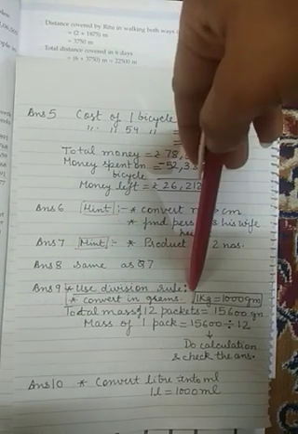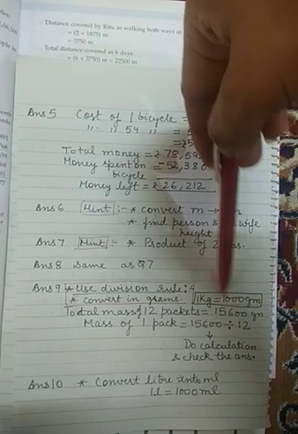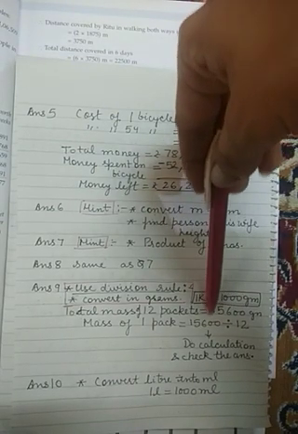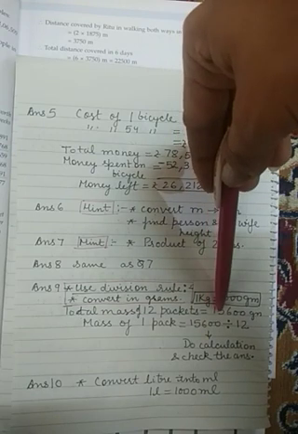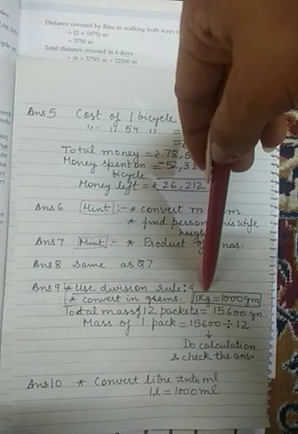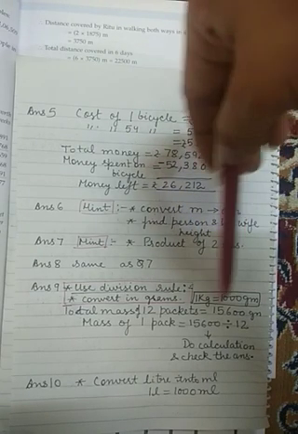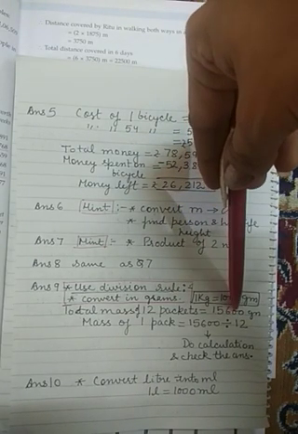Convert into grams. Now there is kg, and kilogram was given in the question. So I have converted 15 kg into gram and then added the grams to it, just to make my calculations simple. So 1 kg is equal to 1000 gram. You will first write down the relation and then show the final answer.